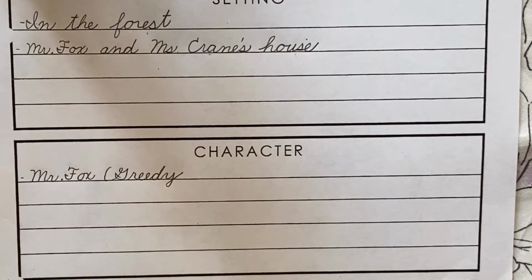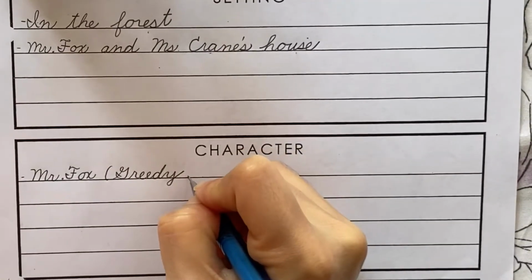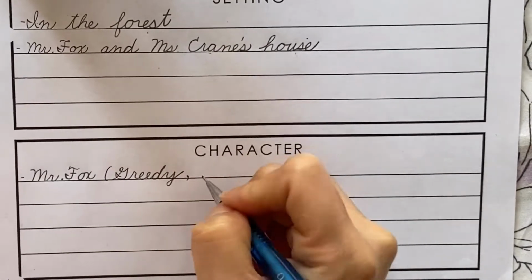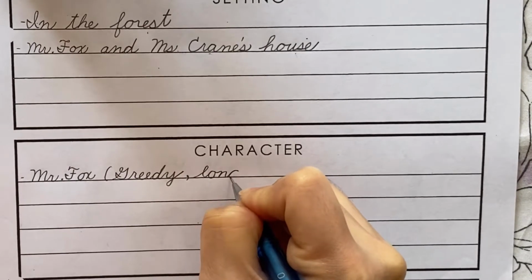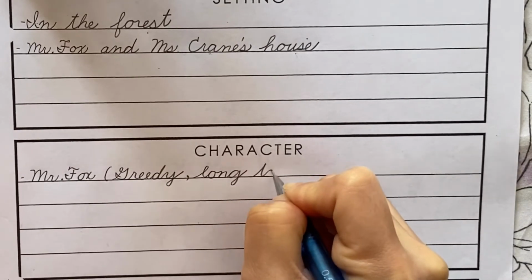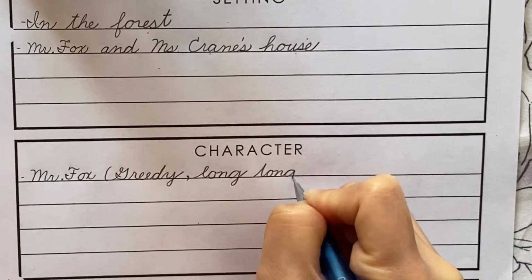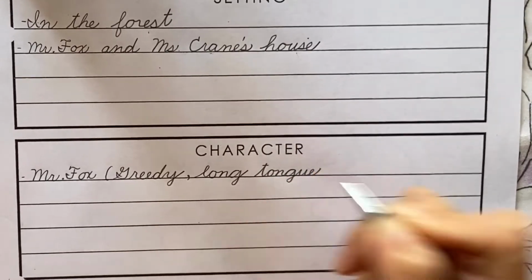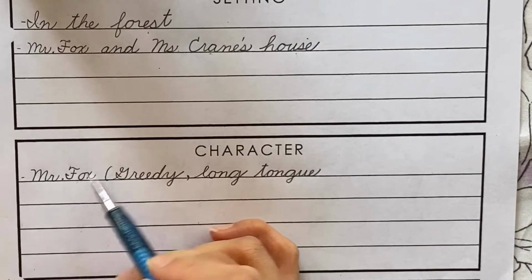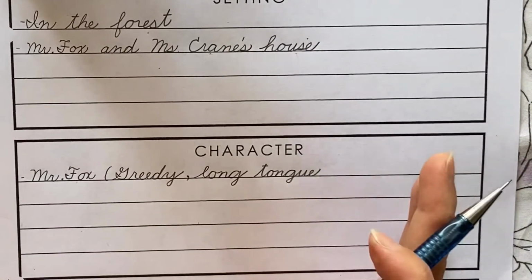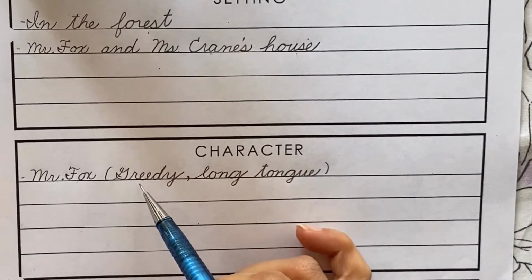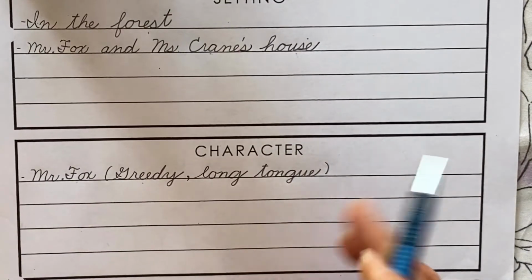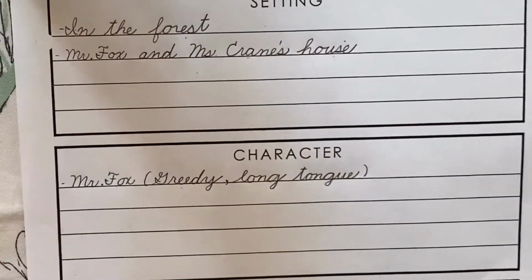Okay, and he has a long tongue. I'm writing a description of how Mr. Fox looks because that's going to be important when I write a story. Okay? So Mr. Fox is a greedy one and he has a long tongue.